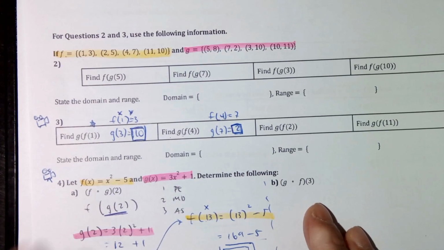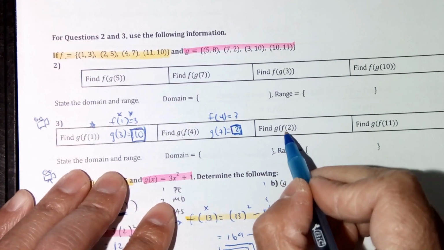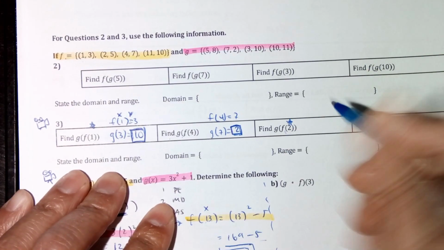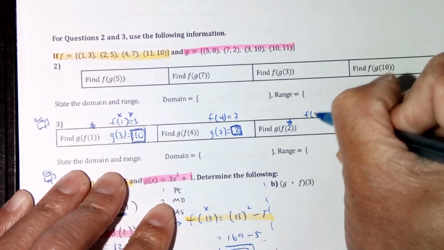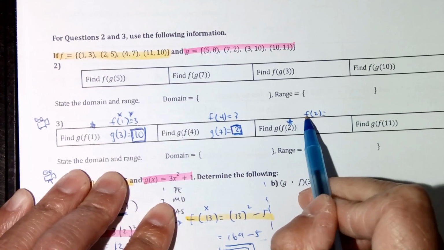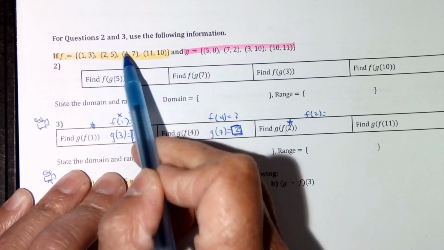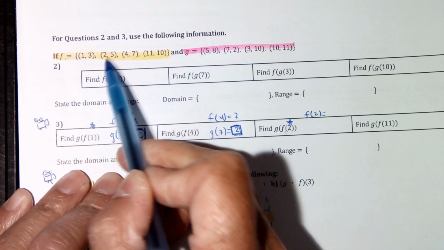Let's look at this one over here. It's telling me to start with f. Again, if you want, you can have a little star. So f of 2. I go up to yellow, look for x values that are 2. There it is. So my answer is 5.